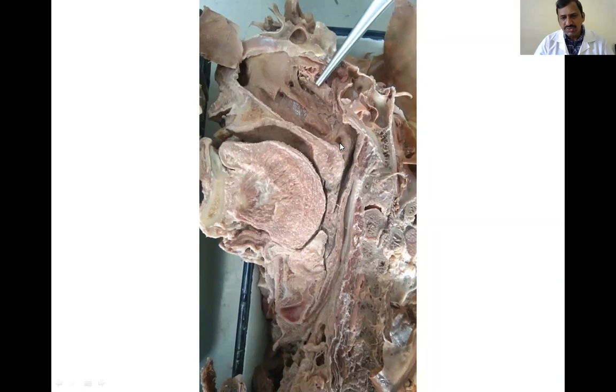Next you see, this is the opening of the auditory tube, and here you see this is the tubal elevation. This is also called the tubal tonsil. From this is the salpingopharyngeal fold, and this is the salpingopalatine fold. Here there is one muscle, and here also there is another muscle. They are connecting the tube with the pharynx, and the tube with the soft palate.